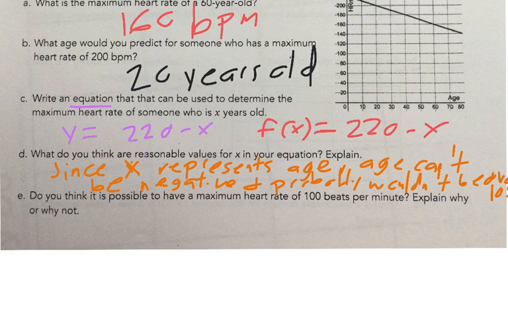Any questions there? And then E says, do you think it is possible to have a maximum heart rate of 100 beats per minute? So whose maximum heart rate would be 100 beats per minute? A 120-year-old. So do you think it's possible? Maybe, but not really. So I don't like the terming. I argue this at the A plus stuff too. Possible? Yes. Plausible or probable? No. You're probably not going to be 120.